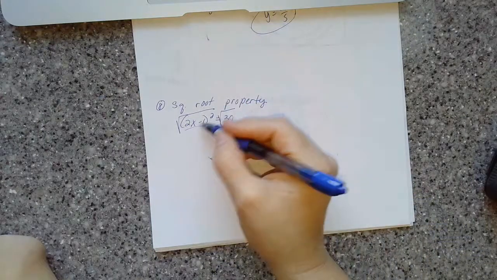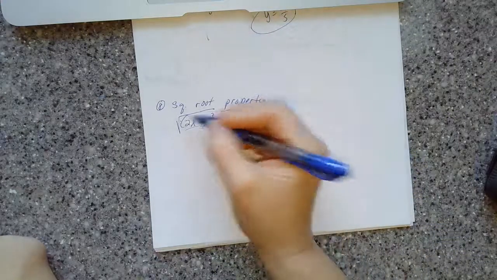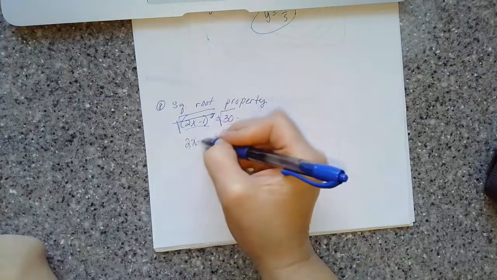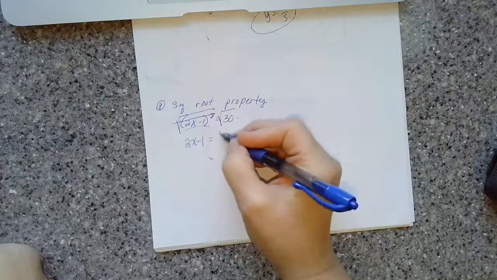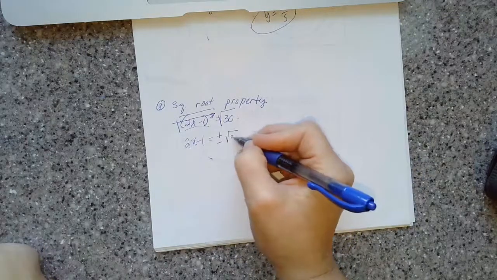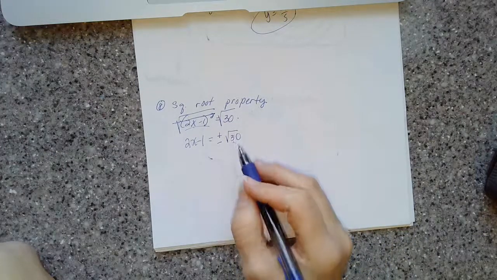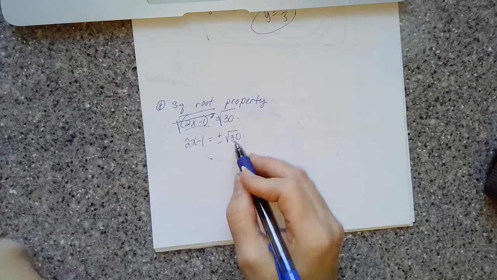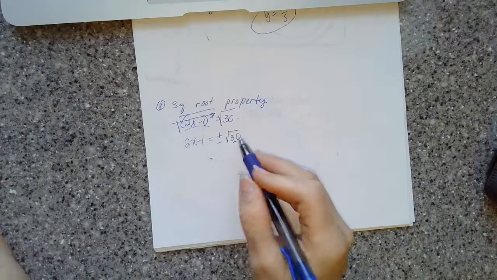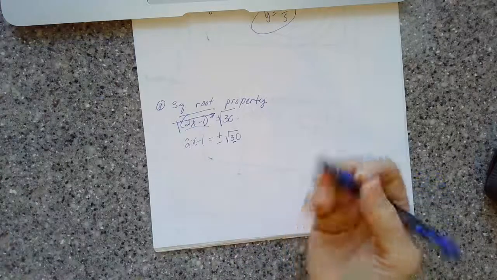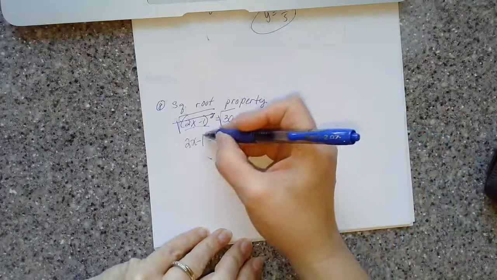We have to remember to say plus or minus when we use this method of the square root. Square root of 30 doesn't reduce, right? It's not imaginary, and there's no perfect squares. 16 doesn't go into 30, 4 doesn't go into 30, 9 doesn't. There's none of those perfect squares that will break it down. So we just leave it like it is, bring the 1 across the line, makes it a positive 1 plus or minus radical 30, and then divide by the 2. And that will be an acceptable way to leave that answer.